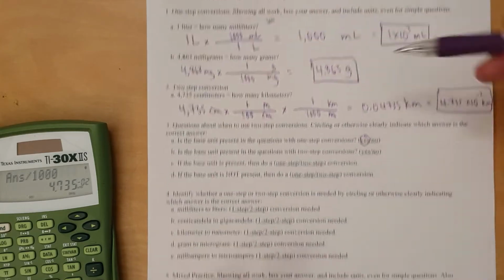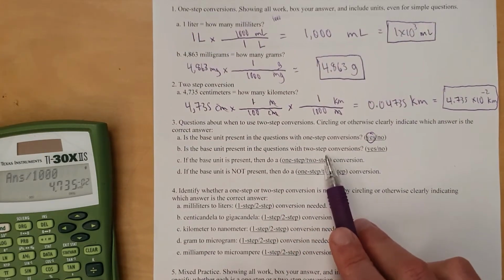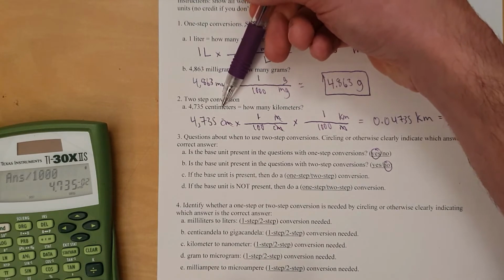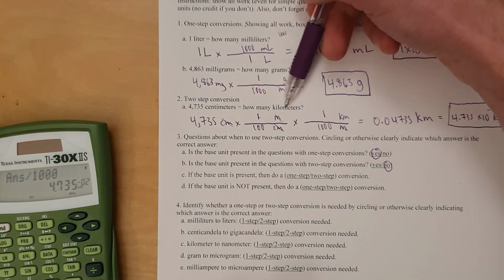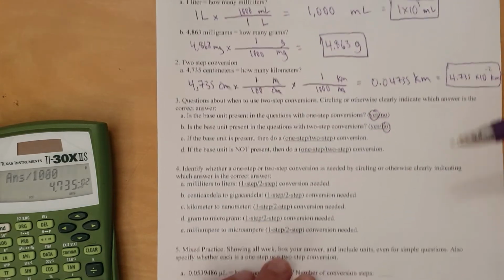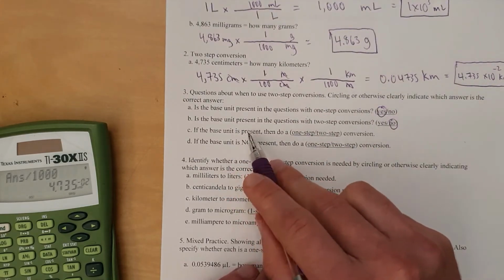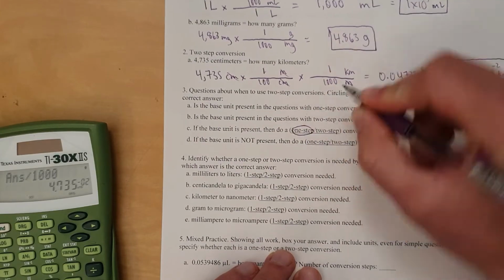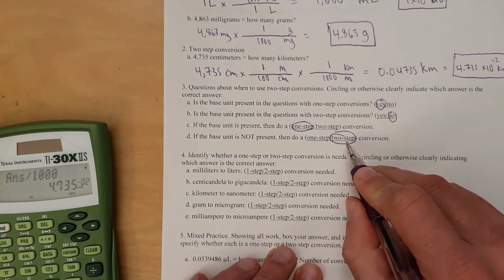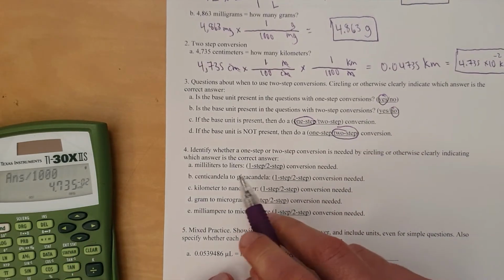So one-step conversions happen. Is it present in questions with two-step conversions? No. Because you'll notice that centimeter is not a base unit. Kilometer is not a base unit. So the base unit is not explicitly mentioned in the question. If the base unit is present, then you do a one-step conversion. If the base unit is not present, you do a two-step conversion. Sometimes it'll be more than two steps, but it's going to be a minimum of two.